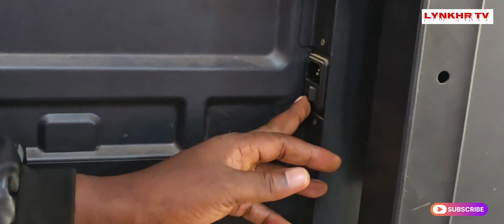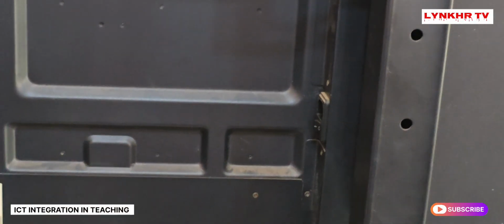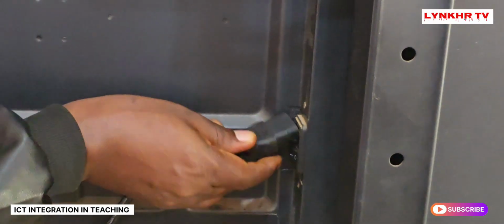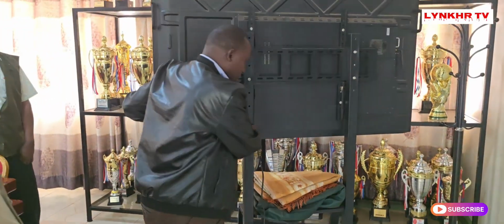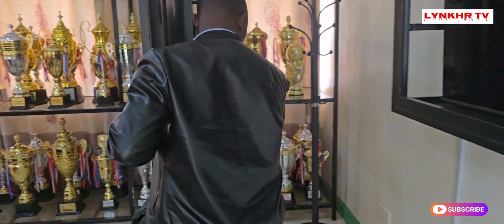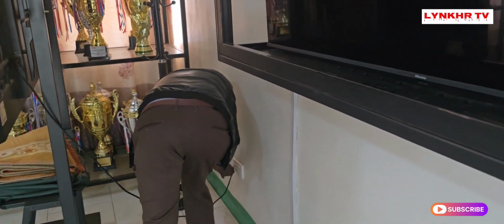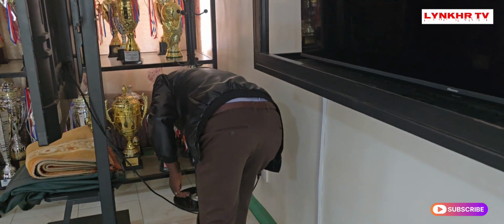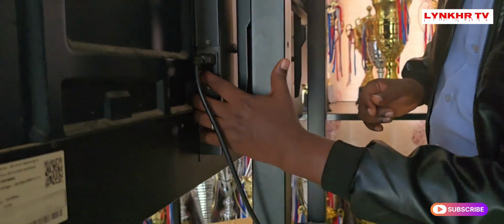But of course, as you know, with any electrical gadget, it is better you first power. You put the power cable in the wall socket, like this. Then after you can turn on this.